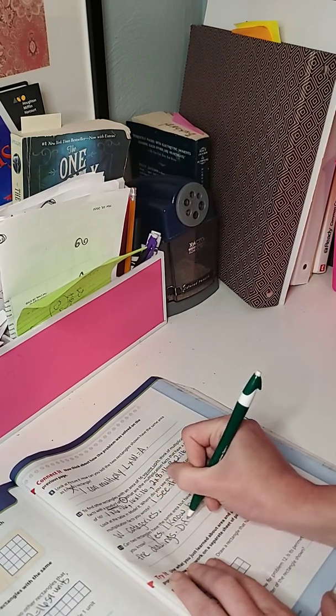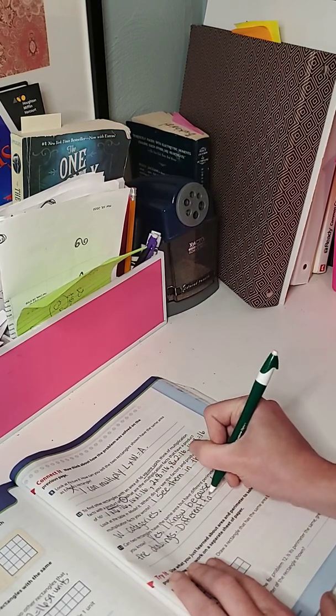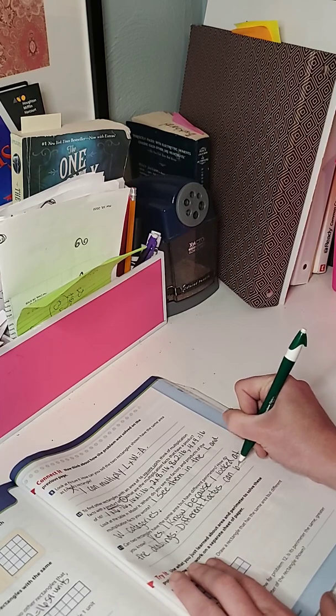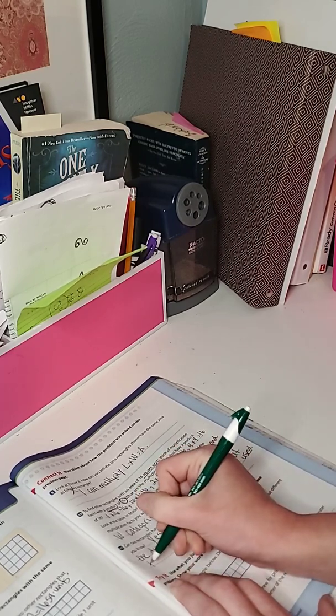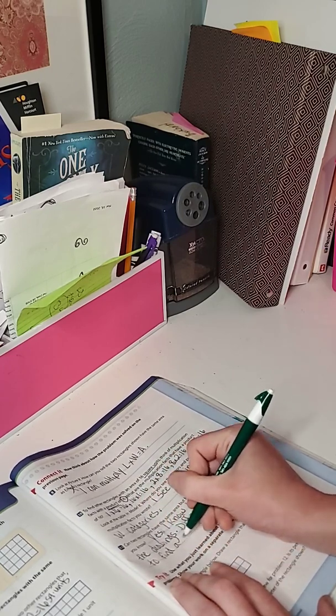Different factors can be used to find a product.